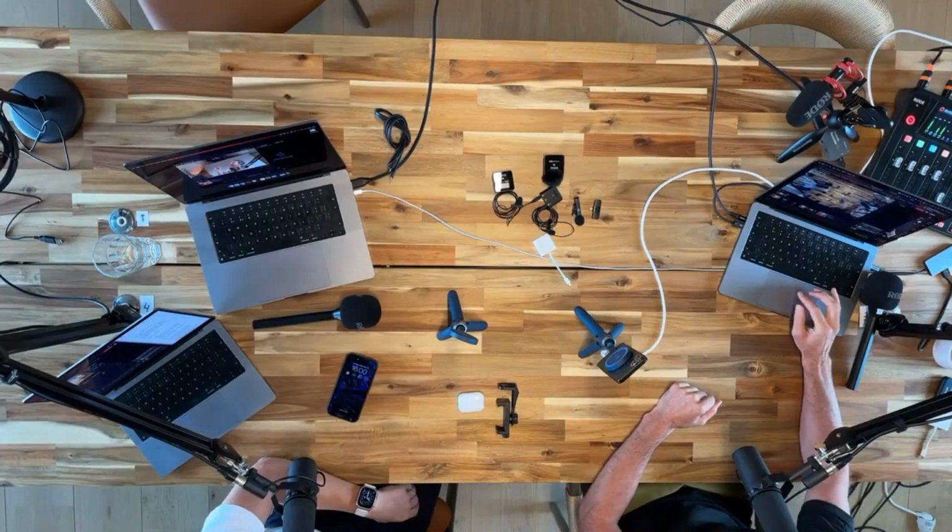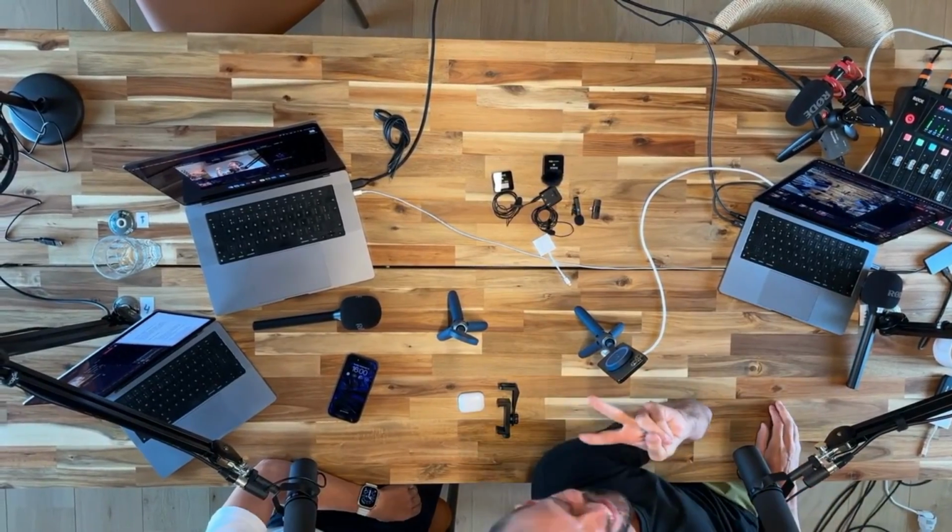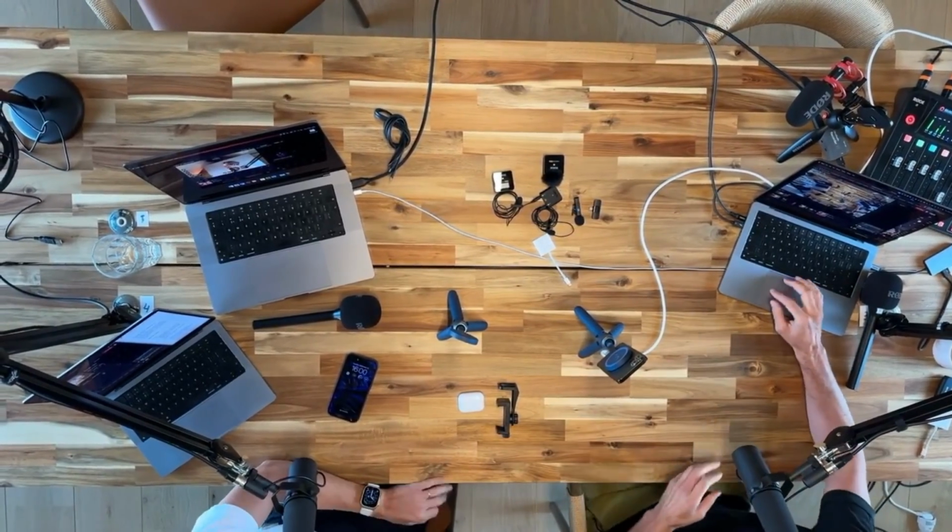About 30 seconds ago, Frank was standing on the table to try to get this top shot in because we had the crazy idea 3 minutes ago to actually have a top shot on the table to capture all this mess.